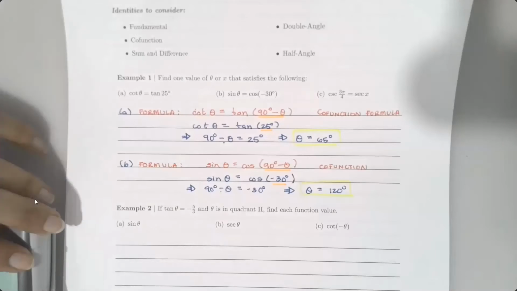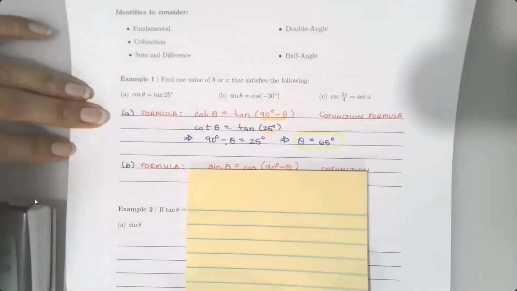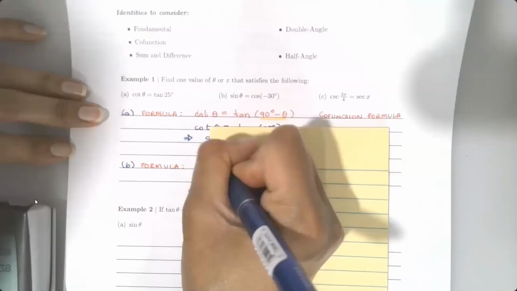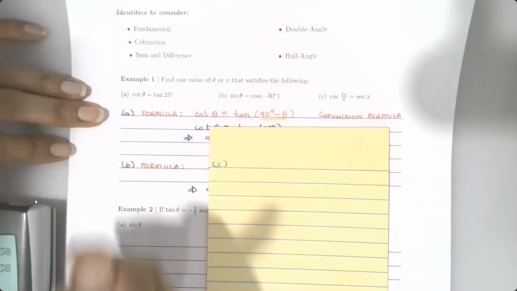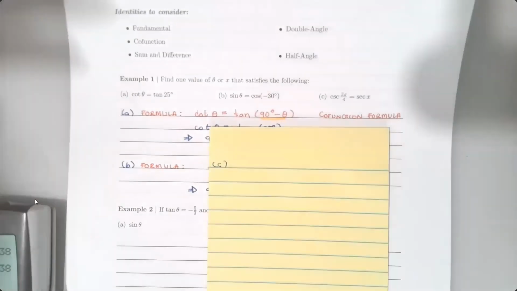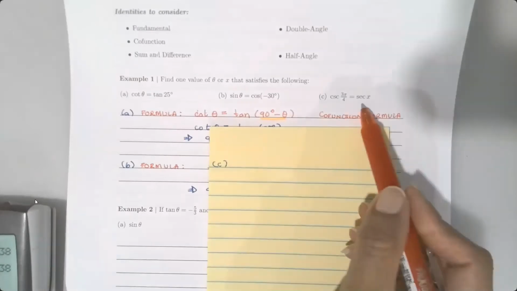And we have one more example that uses the cofunction formulas. Let's do part C. I'm going to write it on a sticky because I've run out of space already. But we have cosecant of 3 pi over 4 is equal to secant of x.